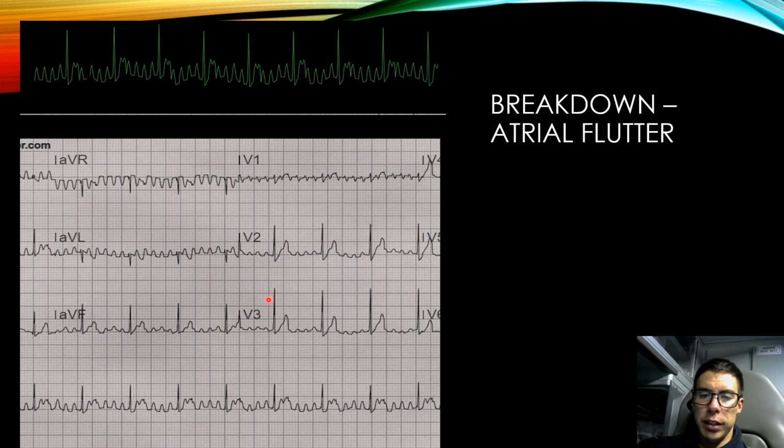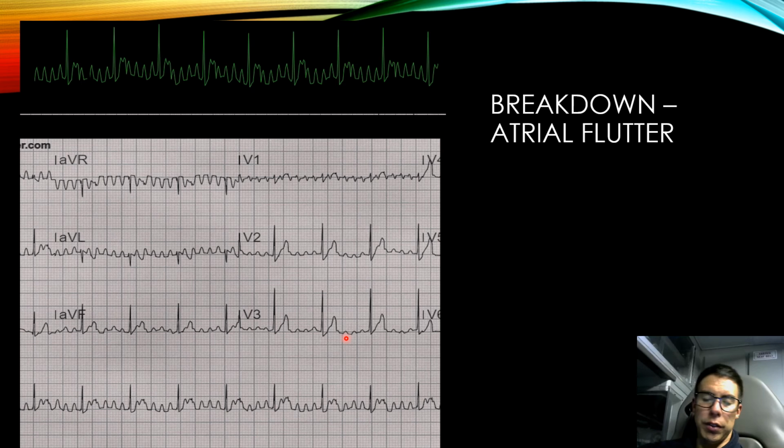So like high 90s. Now P waves, are they present? Yes. Are there any missing ones? Nope. Are there extra ones? Yes. See, like this one, and this one, then this one, this one. Those don't have a QRS after them, so those are extra ones. So yes, we have extra P waves.